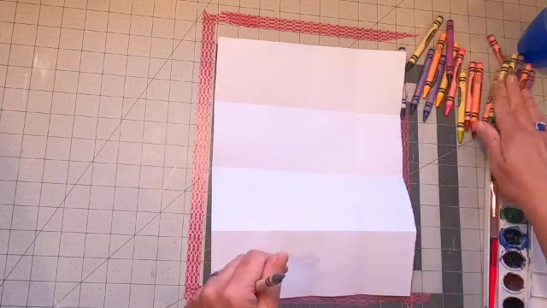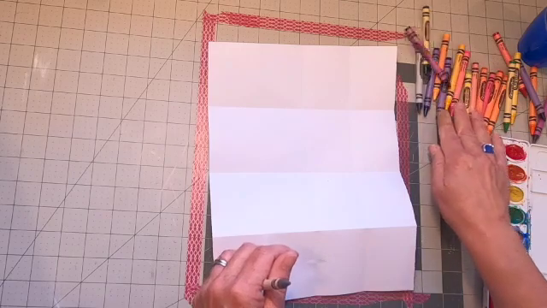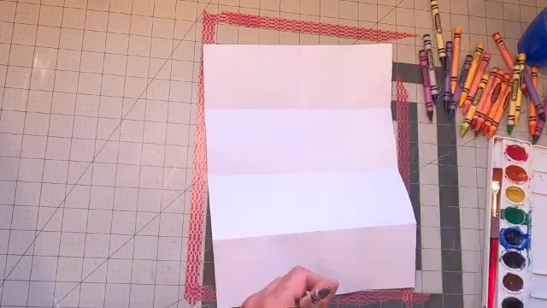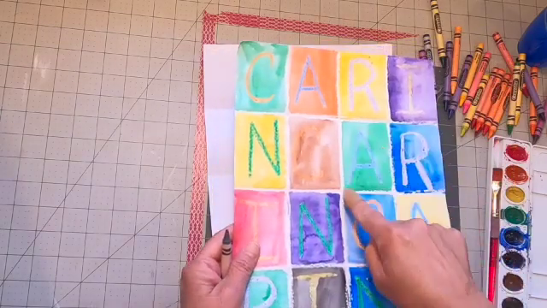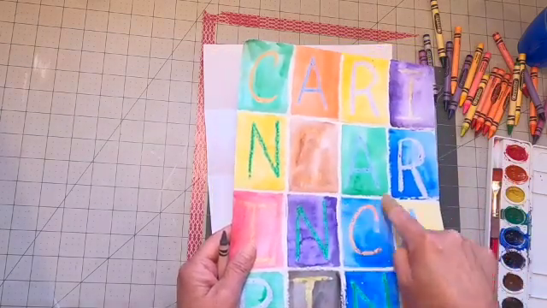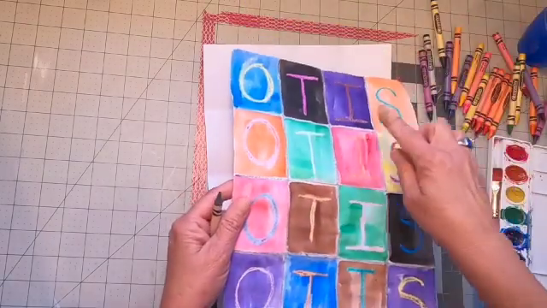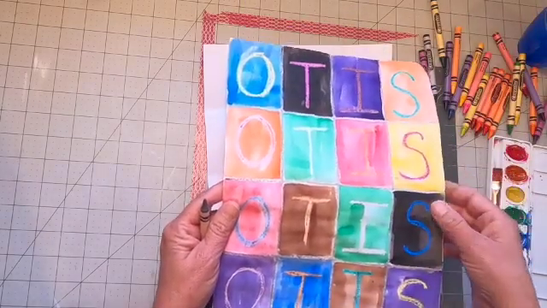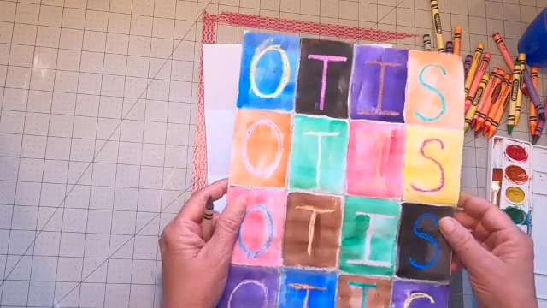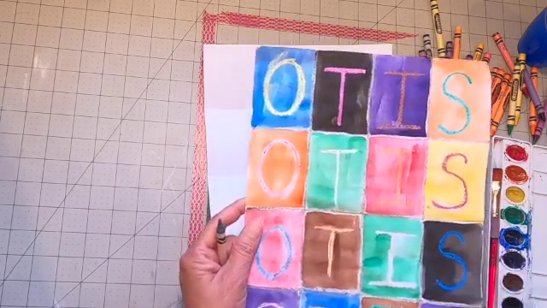Now, if I wanted to, I could also use a white, and I will show you here. This one has a white crayon that goes down and makes those lines. This one has a gray crayon that goes down and makes those lines. So you'll be able to see a little bit of the difference.